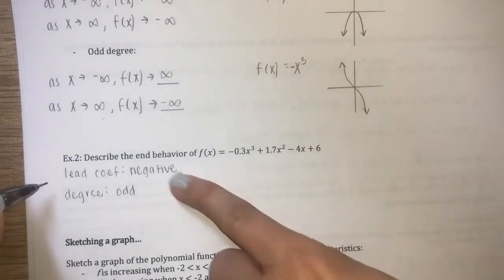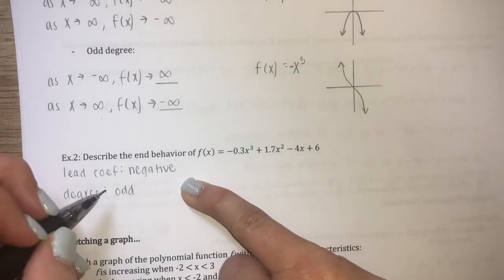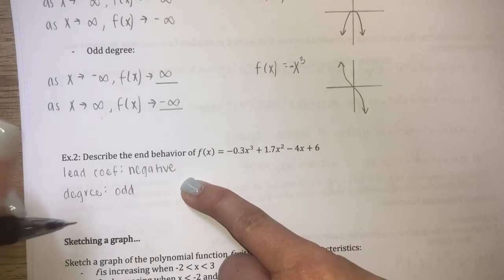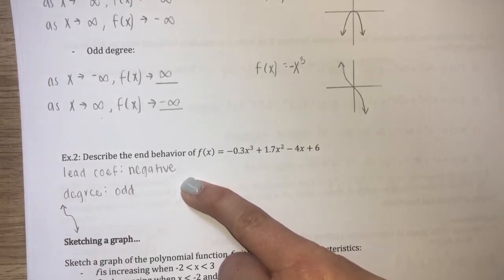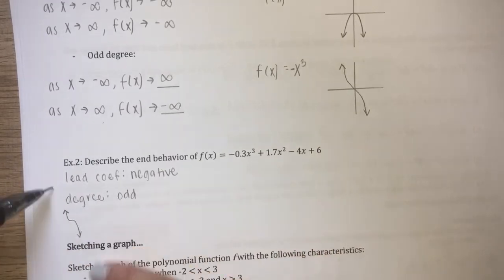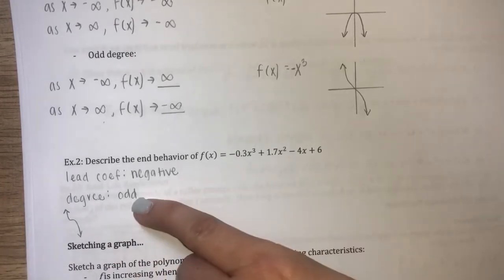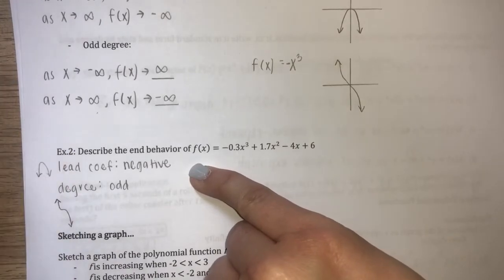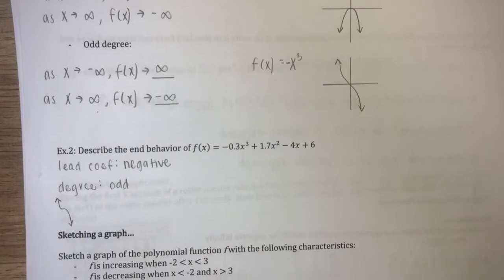So negative lead coefficient, the graph is going to be decreasing from left to right, and then odd degree means they're going to be going in different directions. So I know that my graph is going to look something like that. So decreasing overall and then finishing in different directions. If it was an even degree and a negative lead coefficient, it would just be both decreasing. But it's not, it's odd degree, so it finishes off in different directions.